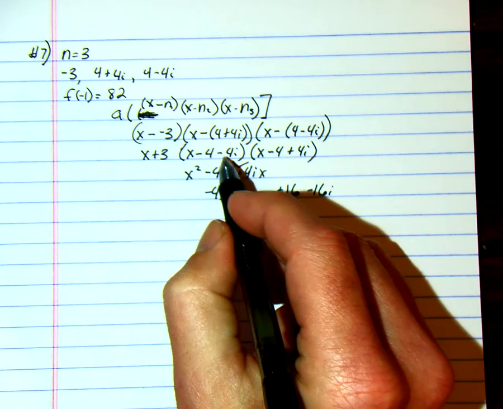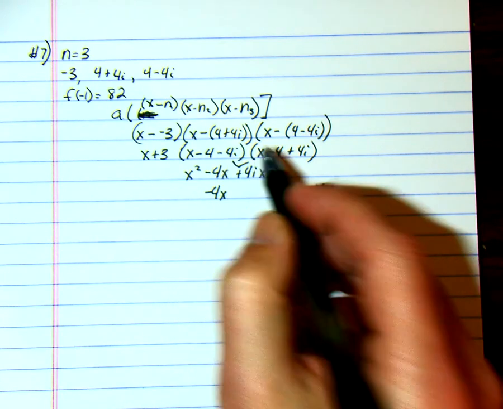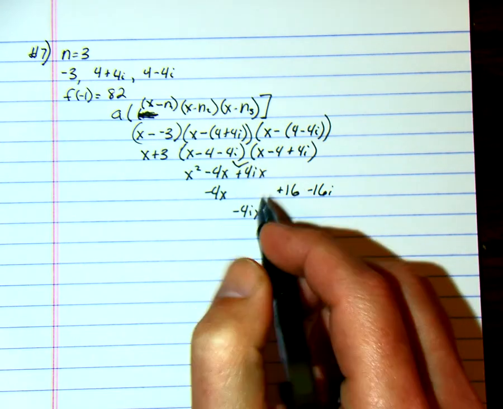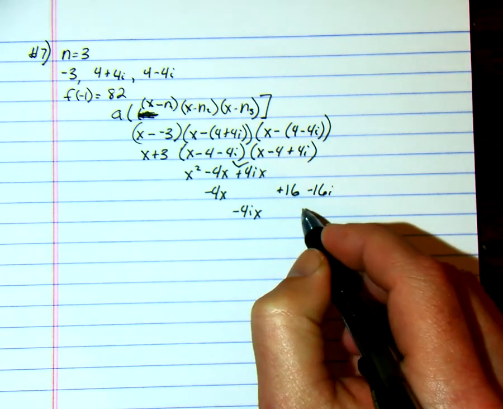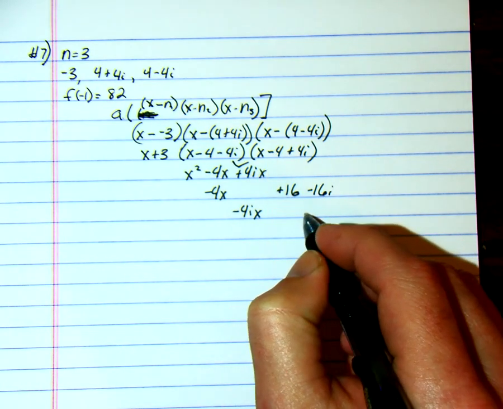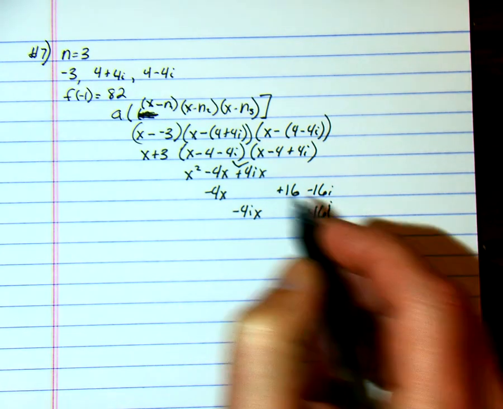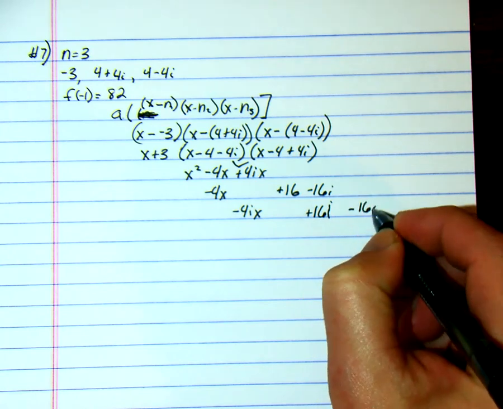And then lastly, we're going to distribute the -4i. -4i times x is going to give me a -4ix, and again, I'm lining things up vertically. -4i times this -4 gives me a positive 16i. And then lastly, -4i times a positive 4i gives me a -16i squared.